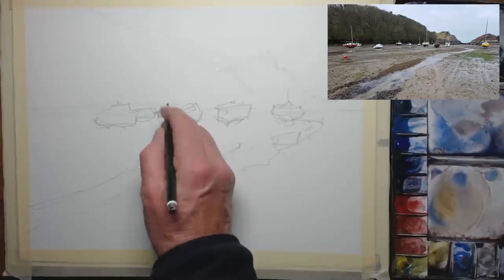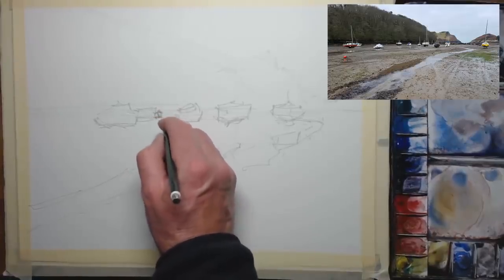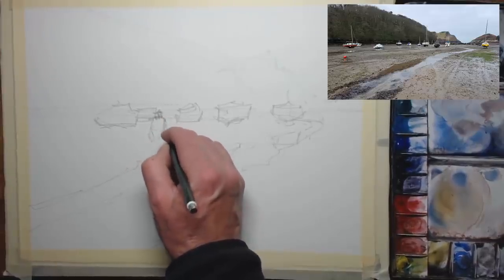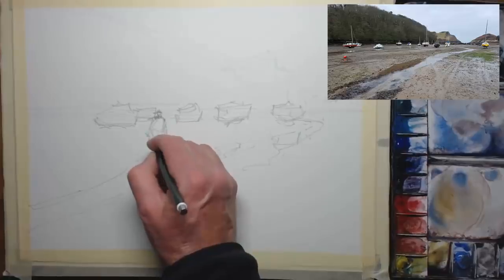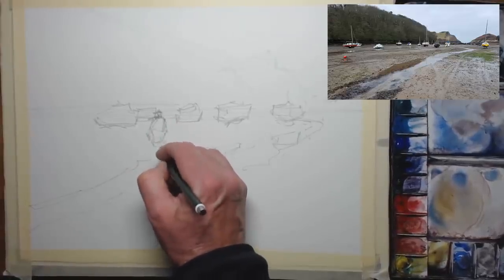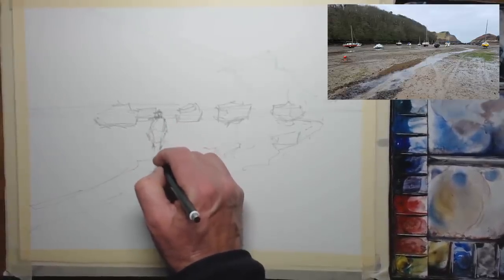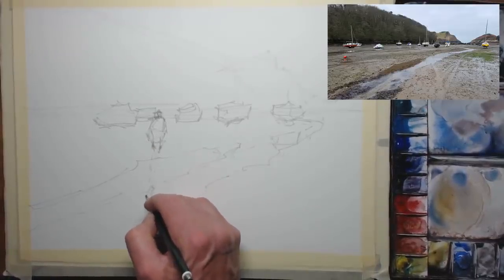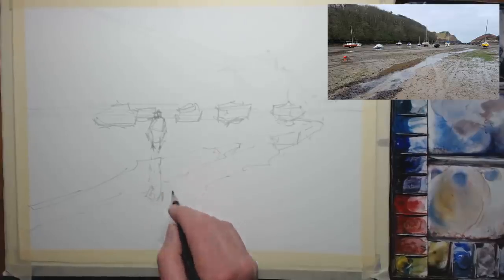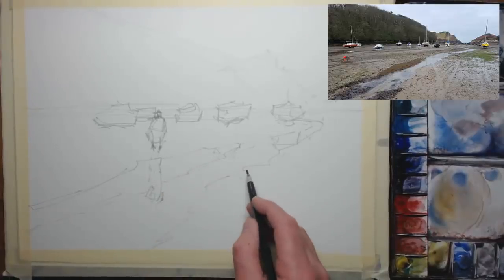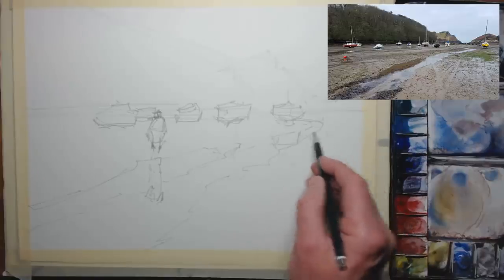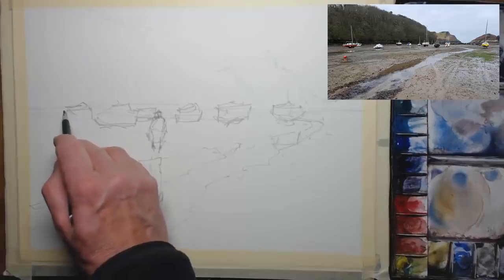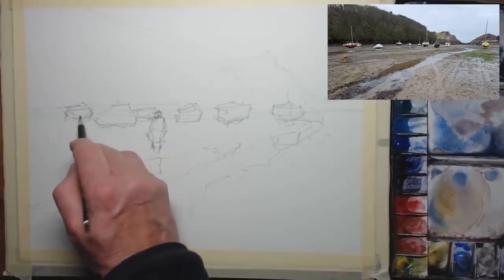So we're just getting in the main shapes here. As I say, I want to include a figure, and I think it's quite a good idea to have this figure creating a reflection as well. So I've got the figure coming towards us, very close to this little stream, and we've got a bit of a dark reflection there of that person.